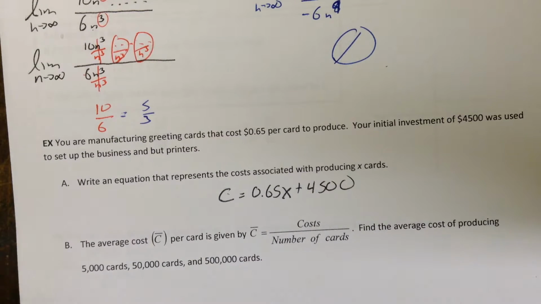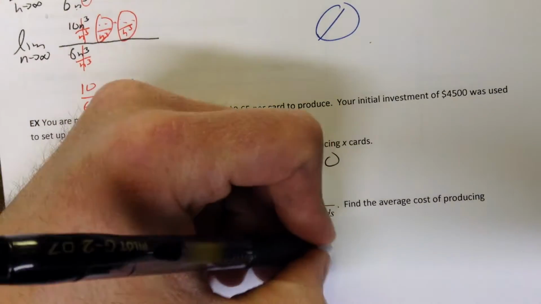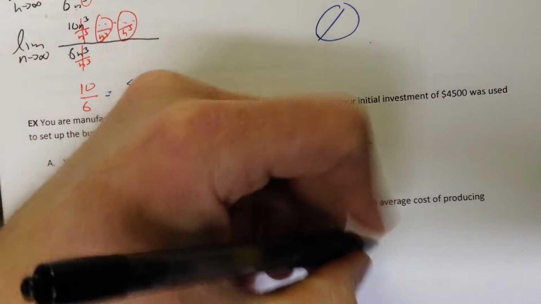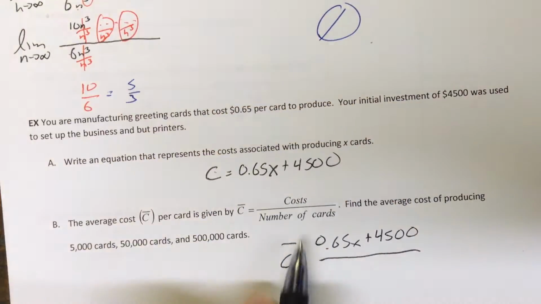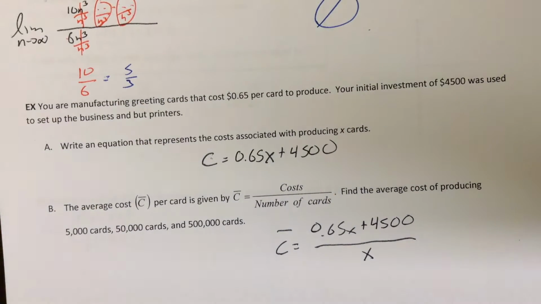We have 2 different costs that are going together, but we're going to kind of combine them together to make one average cost. So for my formula, what that's going to be for C bar, specifically for me, is my 65 cents times X cards, that part stays the same, and my $4,500, which was my initial startup fee, and then it's over the number of cards that I'm creating. Well, I don't really know exactly how many, so it's going to be over X.